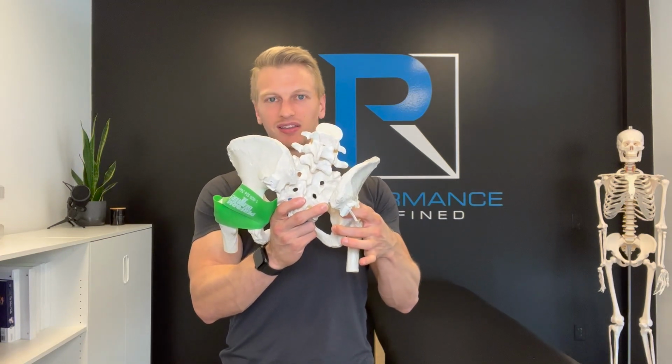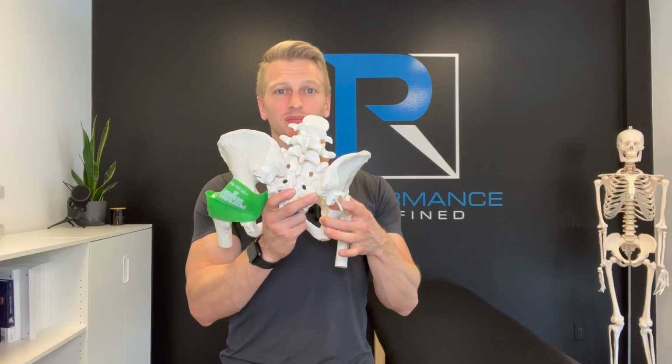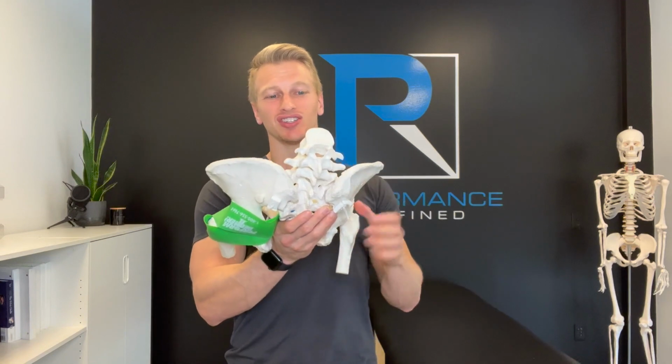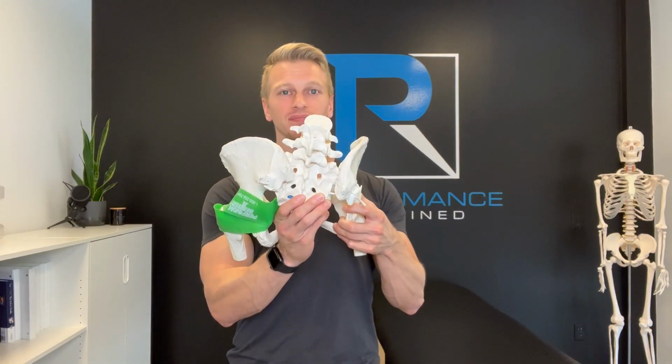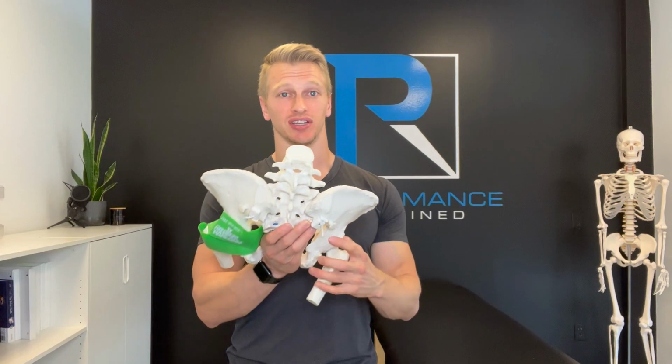So yeah, you might get a little bit of length on the tissue, but we're not changing the position. And so this is why so many people continue to stretch and stretch and stretch and don't get relief, because they're stretching in a dysfunctional position. And they're ultimately teaching their body how to get better or more mobile at staying in that position.